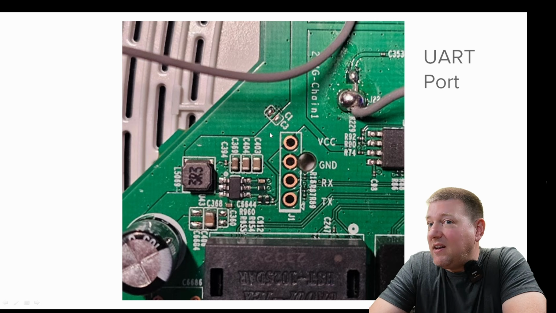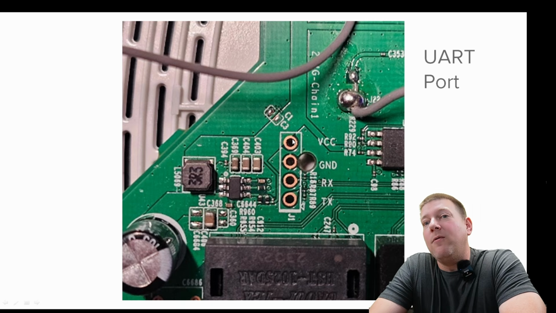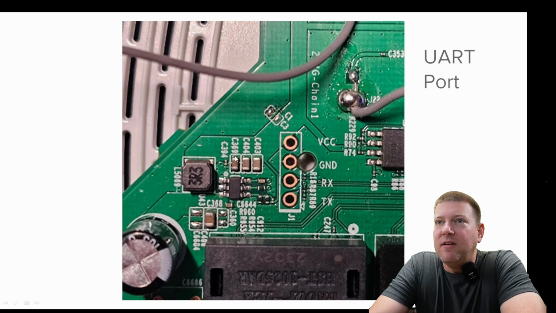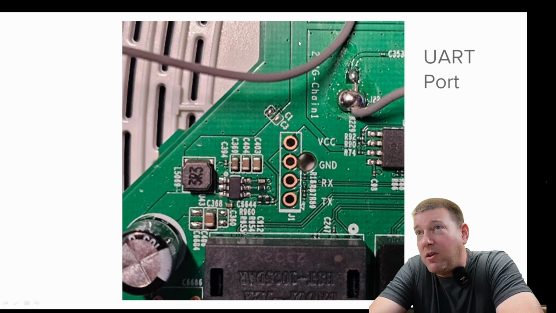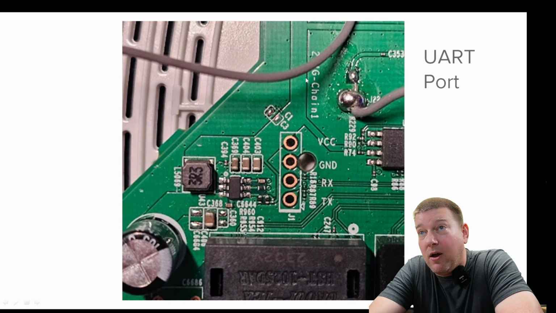Now you don't have to connect anything to VCC usually for UART. Normally it's just 3 wires, ground, RX, and TX. But notice right here, we have an inductor, we have some coupling capacitors, and it goes up here to power some other things. This is your positive voltage rail, whatever it is.